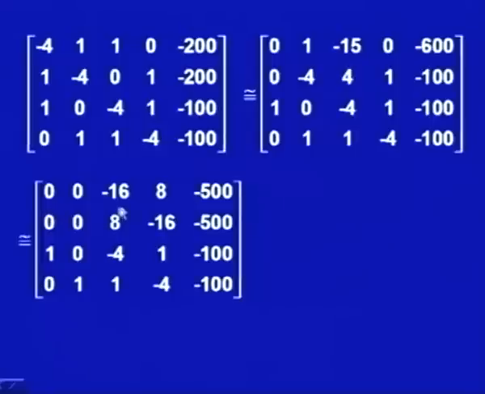minus 600 over here, that is multiplied 4 times and added up to here, and we would be getting this one. So, here we get this as the solution. Now, again use this entry to make the fourth row, to make these two entries 0. What we get is 0 0 minus 16 8, 0 0 8 minus 16, 1 0 minus 4 1, 0 1 1 minus 4, minus 500, minus 500, minus 100, minus 100.